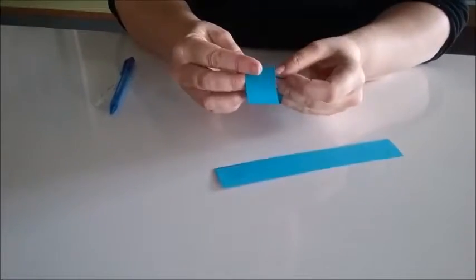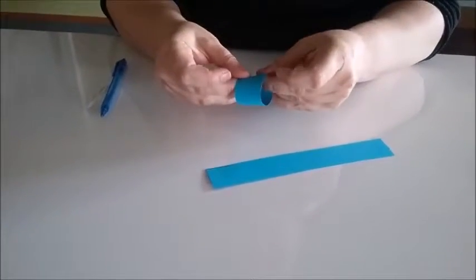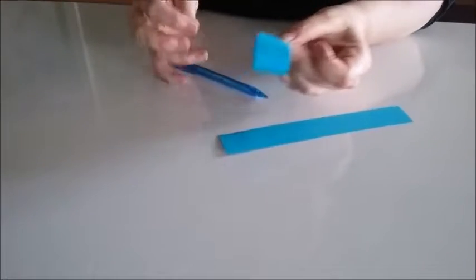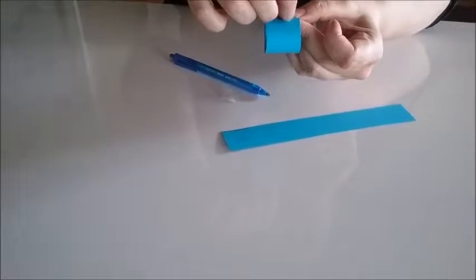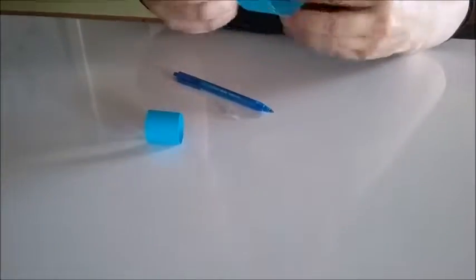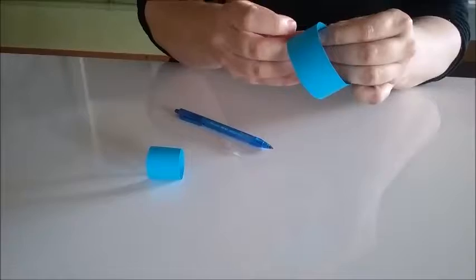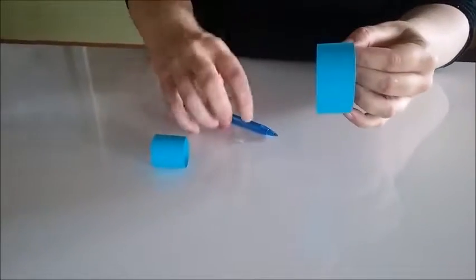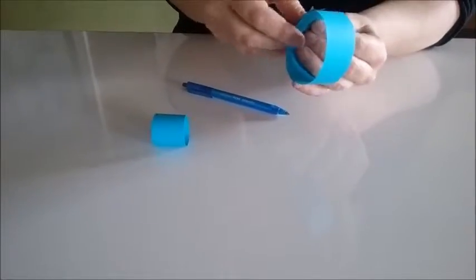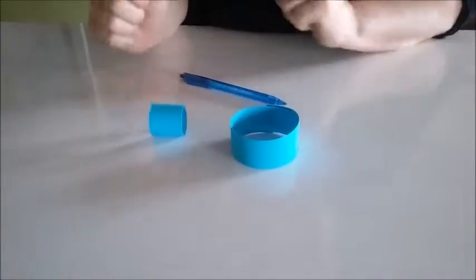Second, make your loops. I suggest you use quite small pieces of sellotape and get them ready first, and overlap it just a little tiny bit, as small as you can. You don't want to use too much sellotape because you don't want them to be too heavy on the bottom to unbalance the plane. Right, so now you've got your two loops.